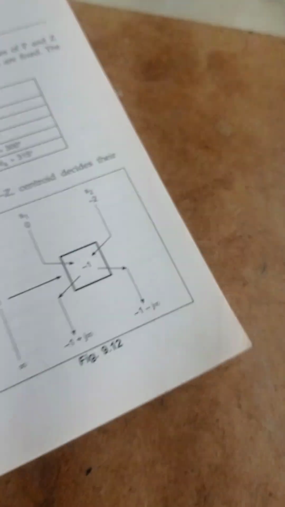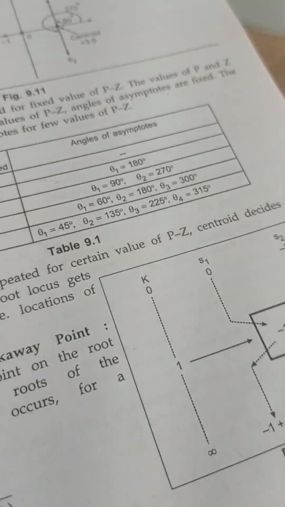In the fifth module, we mainly have three concepts: the Routh-Hurwitz criteria, the root locus criteria, and Bode plots. Only these three concepts. Using these three concepts, we can find out the stability of the system, whether the system is stable or not.